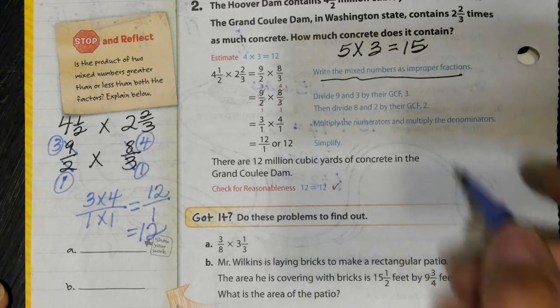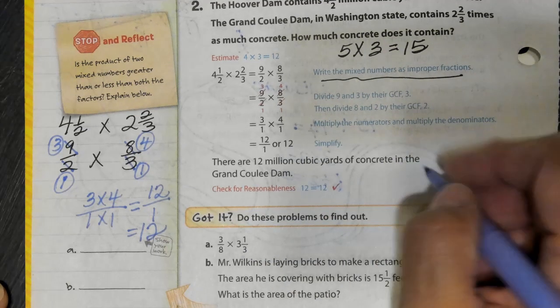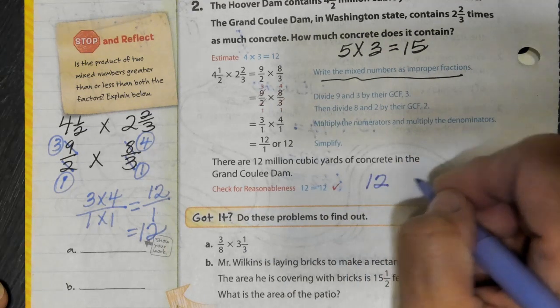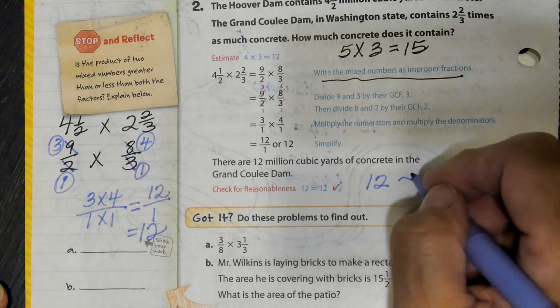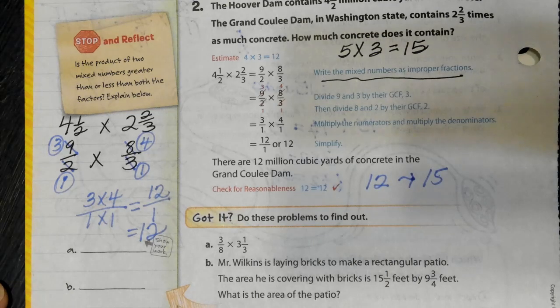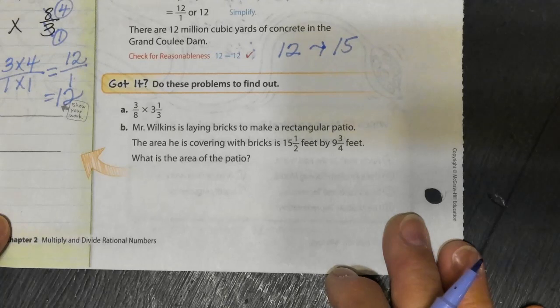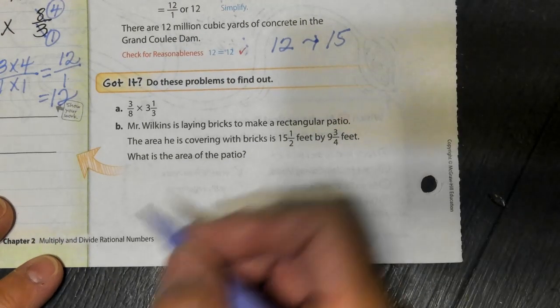And check for reasonableness. Is 12 equal to 12? Yes. But 12 is also close to 15, isn't it? It's close to 15. So yeah, our answer is reasonable. Well, let's look at these at the bottom. We've got 3/8 times 3 1/3 for A.